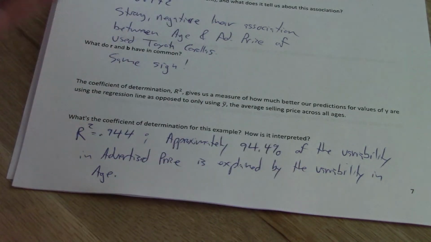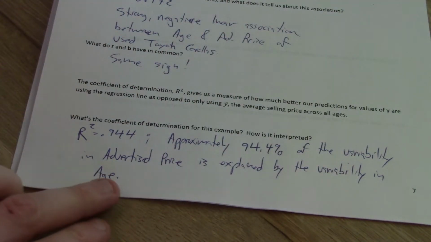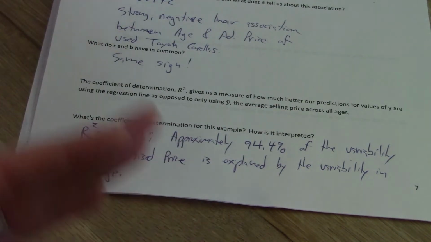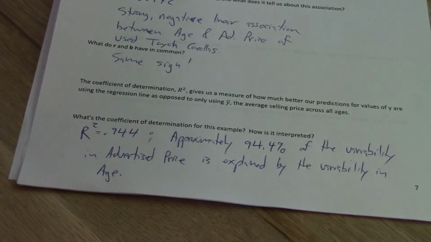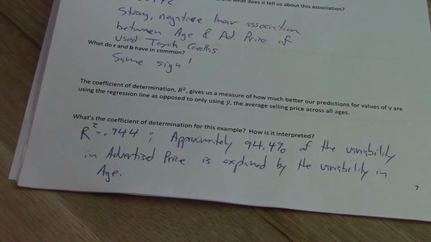Okay, so that means the same thing. Why do we have all of these different prices? Why do they range from 3,000 to 14,000? Well, it's because the ages also vary. They vary from 1 to 13, and there's a strong relationship there. So all of those different ages, that's explaining mostly 94% of why there are different prices.